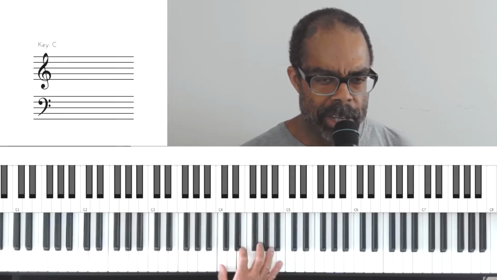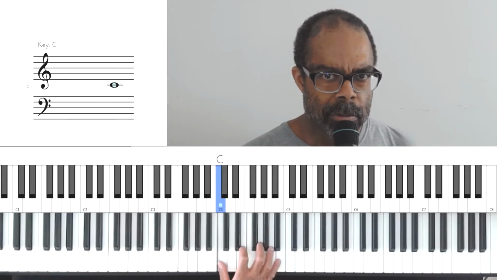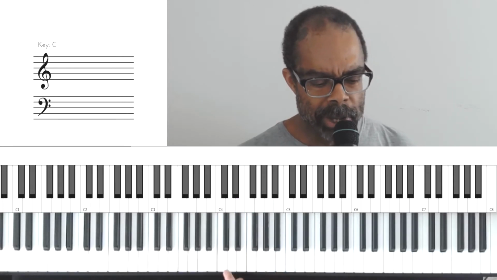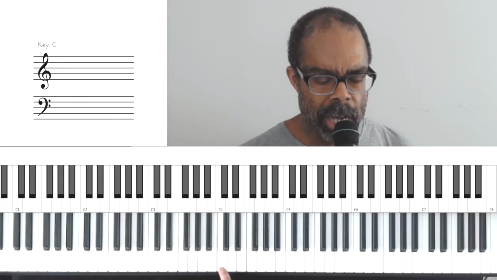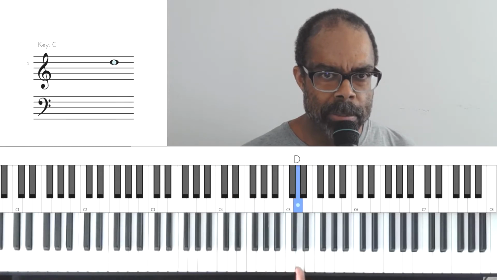You remember in the last lesson where we learned about 7th chords, we learned that the C major 7th was the root, 3, 5, and 7, right? So if we play our C major scale and keep counting up, 1, 2, 3, 4, 5, 6, 7, 8, 9, we'll actually end up on the D, which is known as the 9th.